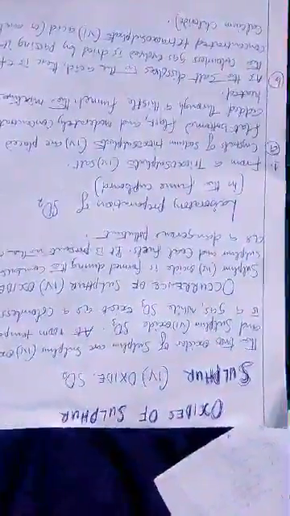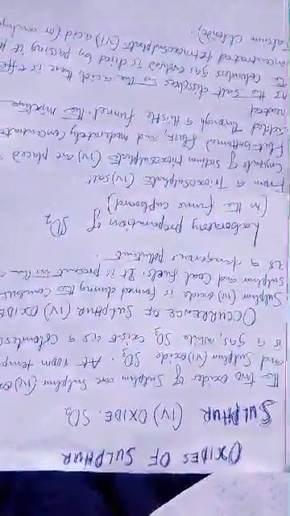Oxides of sulfur. The two oxides of sulfur are sulfur(IV) oxide, SO2, and sulfur(VI) oxide, SO3. At room temperature, sulfur(IV) oxide is a gas, while sulfur(VI) oxide exists as a colorless liquid.